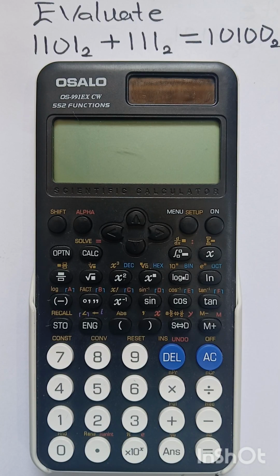Hello viewers, today we are using the OSALO calculator to solve number-base questions. So let's consider the question on top.